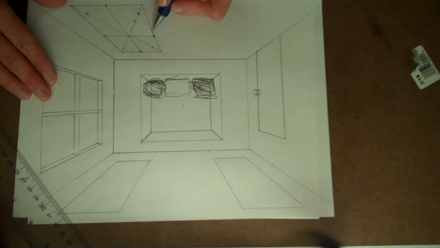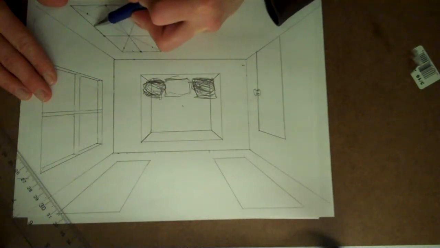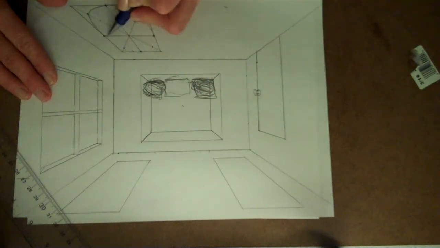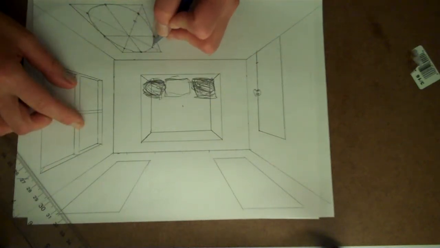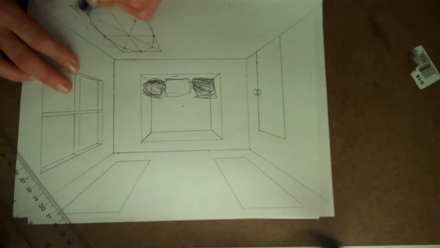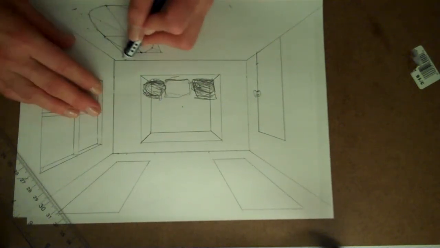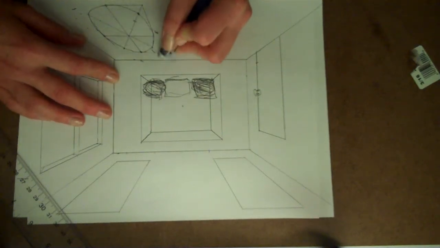And now I just connect the dots. And that would be how you'd make a circular rug or an oval rug.